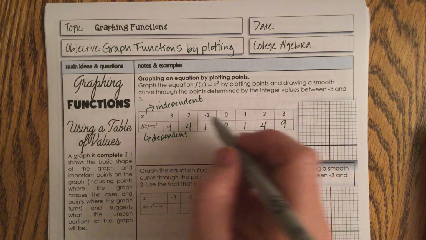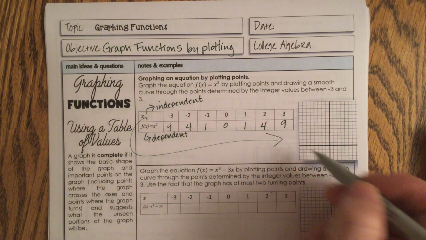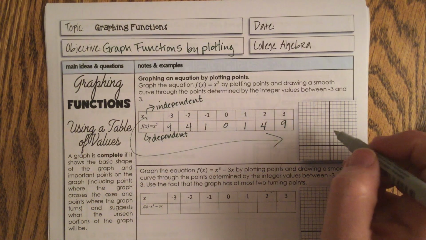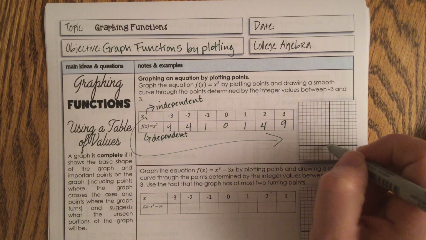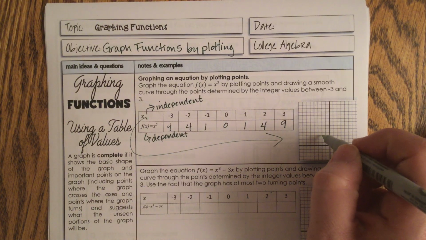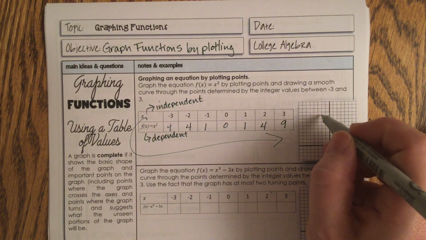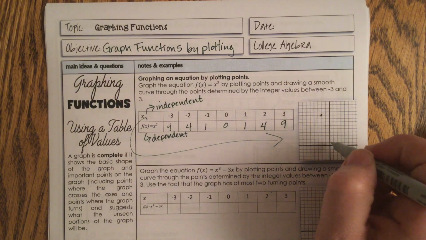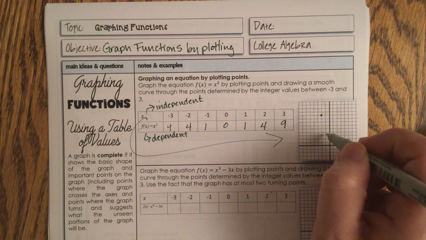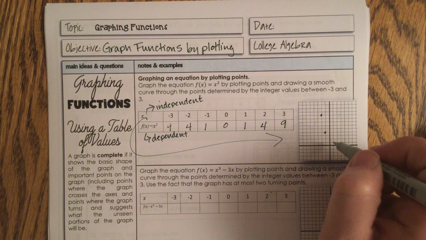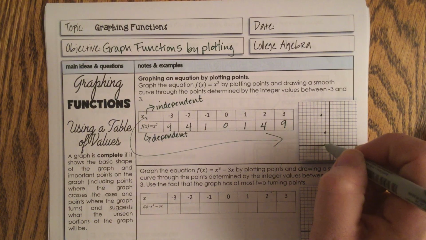And so these then become ordered pairs that you can graph. So negative 3, 9 becomes a point, negative 2, 4 becomes a point. I didn't go far enough.